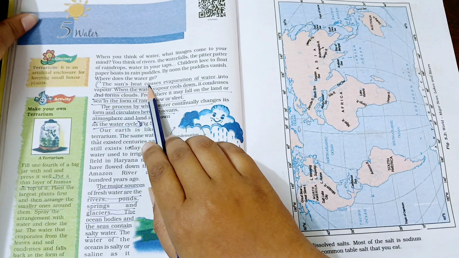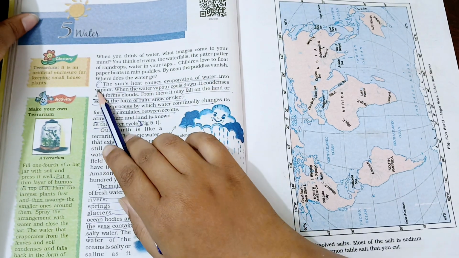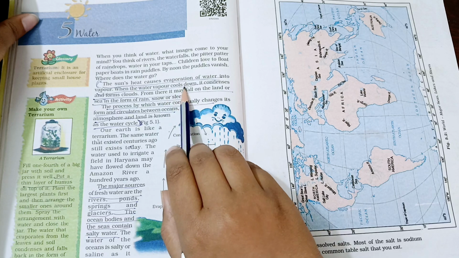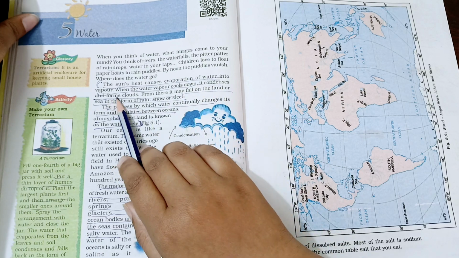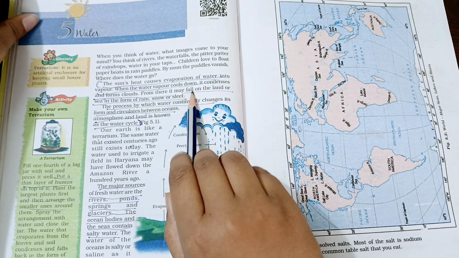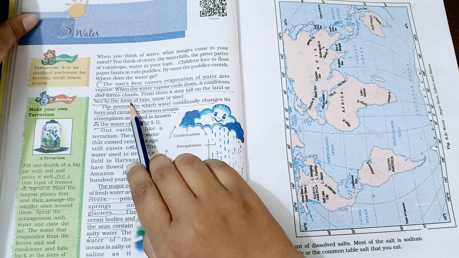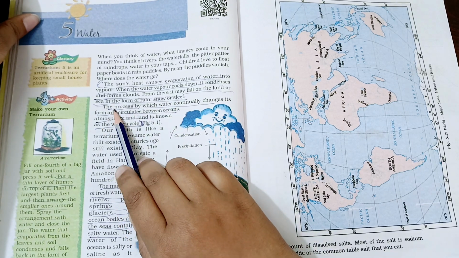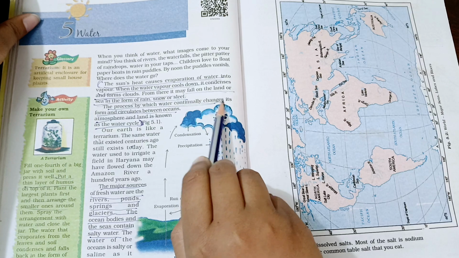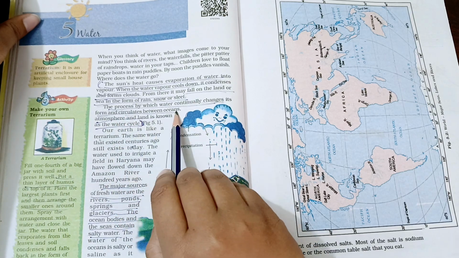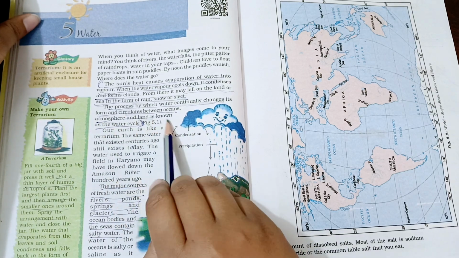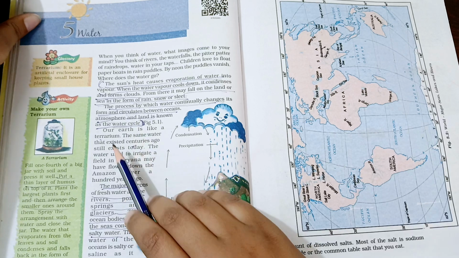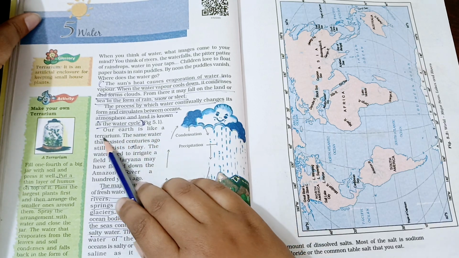The sun's heat causes evaporation of water into vapor. When the water vapor cools down, it condenses and forms clouds. From there, it may fall on the land or sea in the form of rain, snow, or sleet. The process by which water continuously changes its form and circulates between oceans, atmosphere, and land is known as the water cycle.